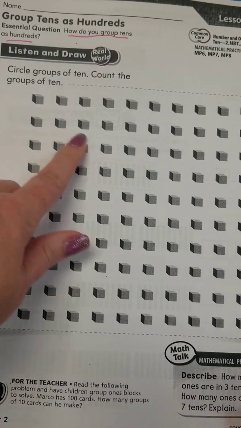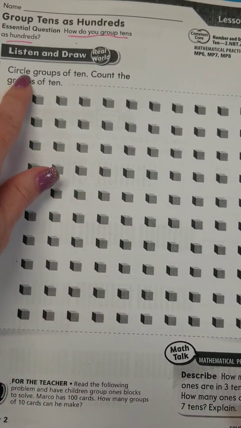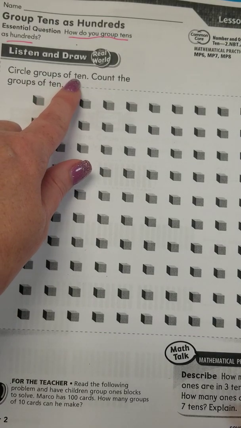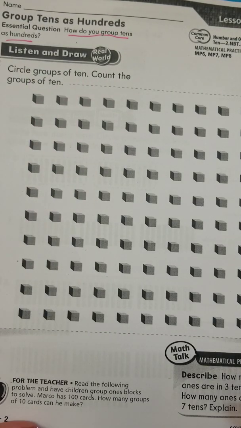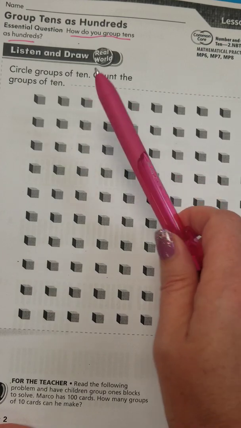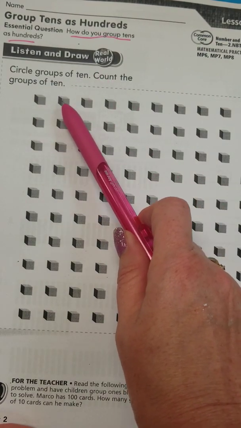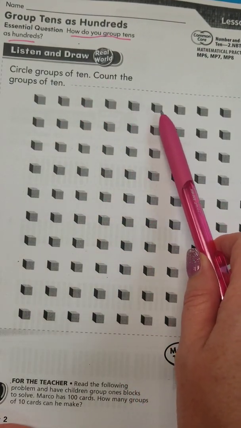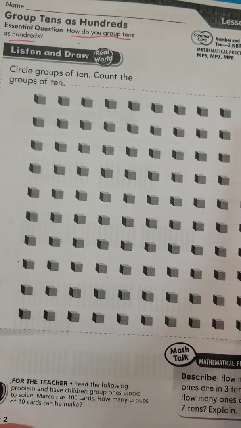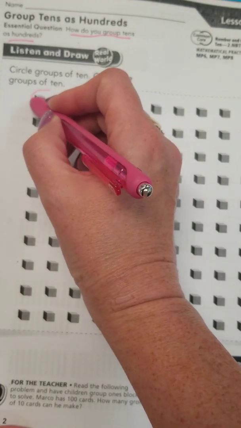So let's look here. We have all these unit cubes, and it says to circle groups of 10. And then we'll count the groups of 10. Well, let's see what we have. I'm going to go across. 1, 2, 3, 4, 5, 6, 7, 8, 9, 10. Oh, look at that. We have a group of 10 right there.